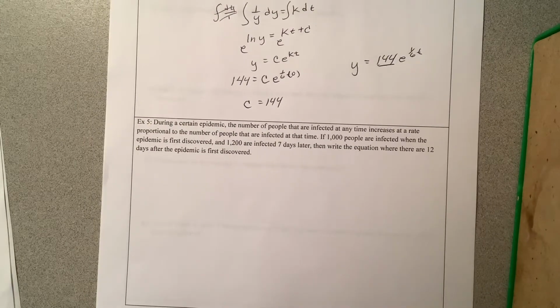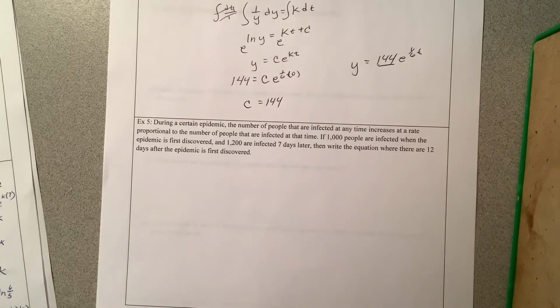During a certain epidemic, the number of people that are infected at any time increases at a rate proportional to the number of people that are infected at that time. If 1,000 people are infected when the epidemic is first discovered, and 1,200 people are infected 7 days later, write the equation where there are 12 days after the epidemic is first discovered.